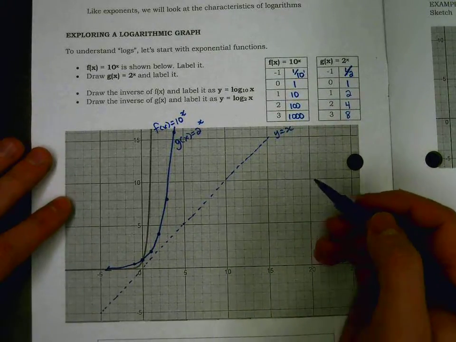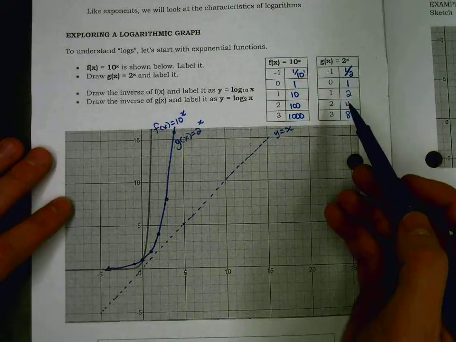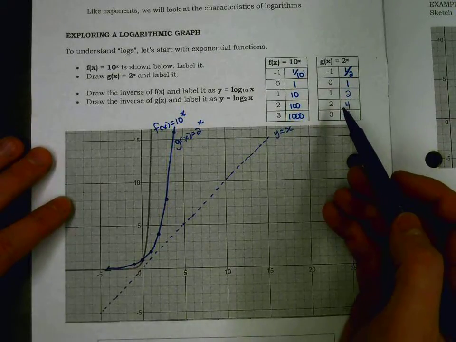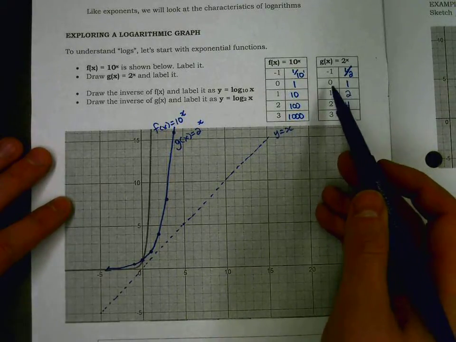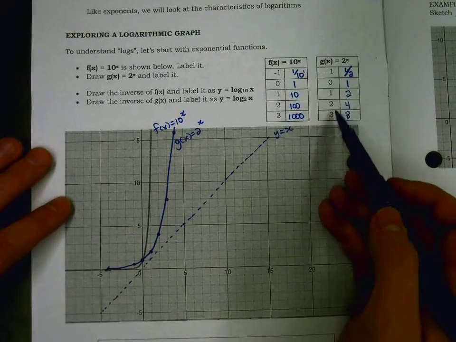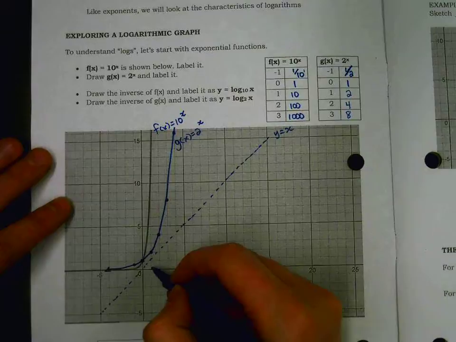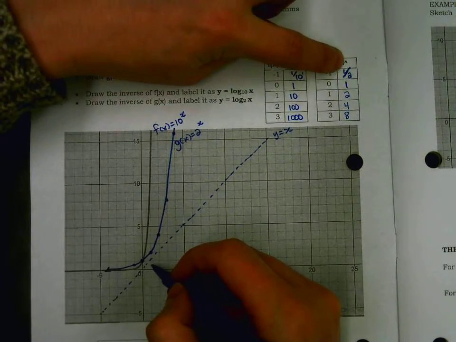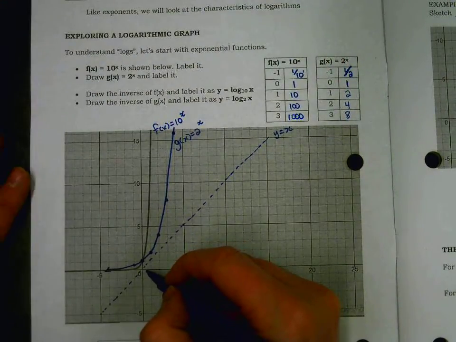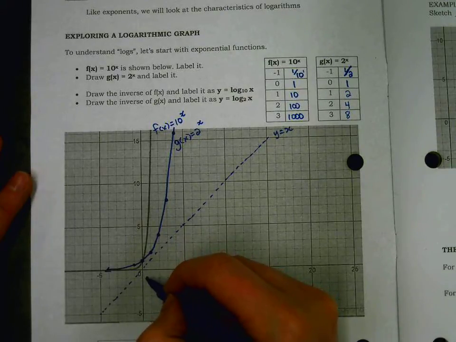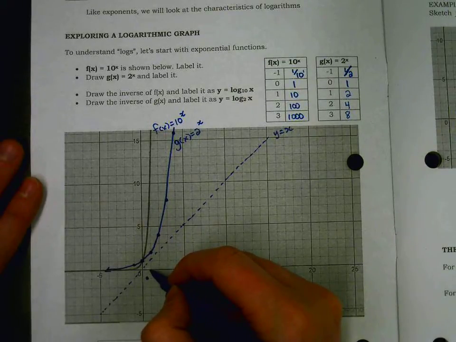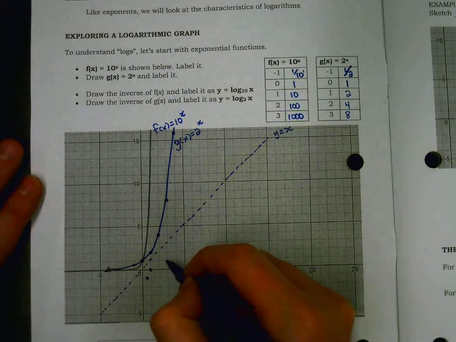So let's draw 2 to the x as an inverse to start. Instead of negative 1, 1/2, 0, 1, 1, 2, 2, 4, 3, 8, we're going to flip the x and the y around and say input 1/2, output negative 1. Input 1, output 0. Input 2, output 1.